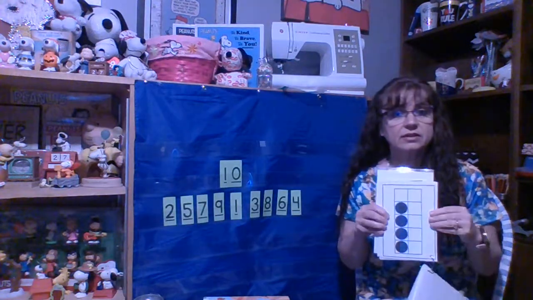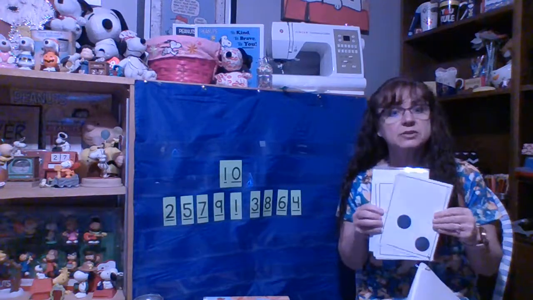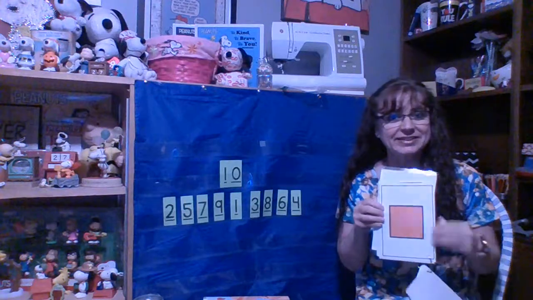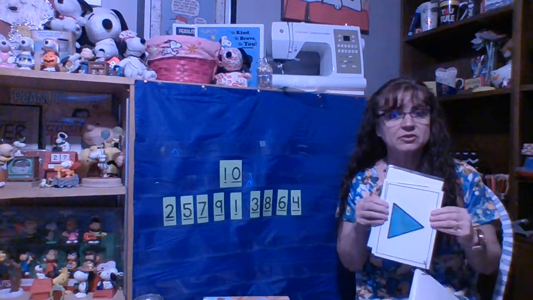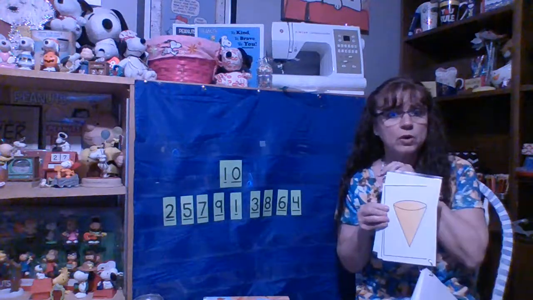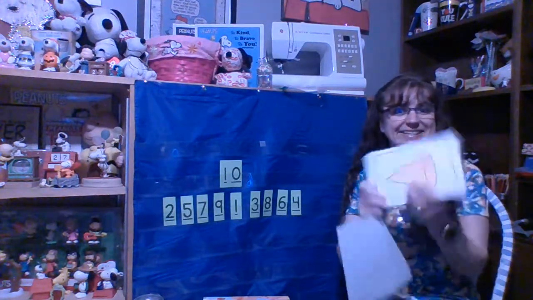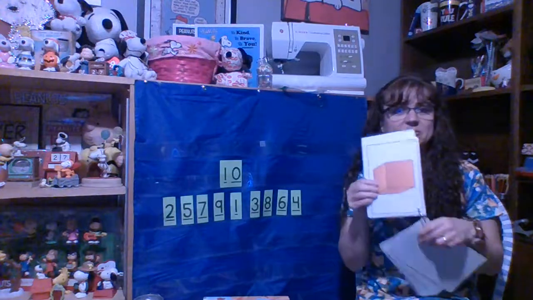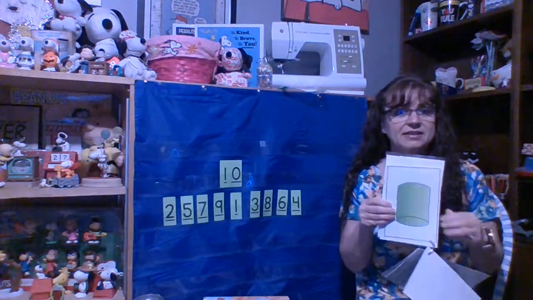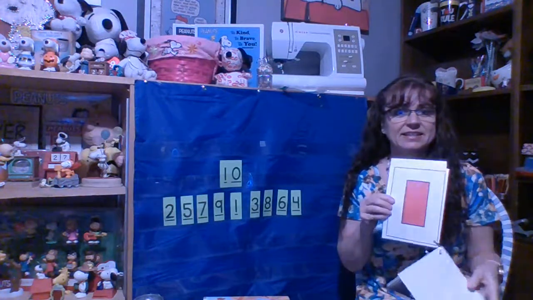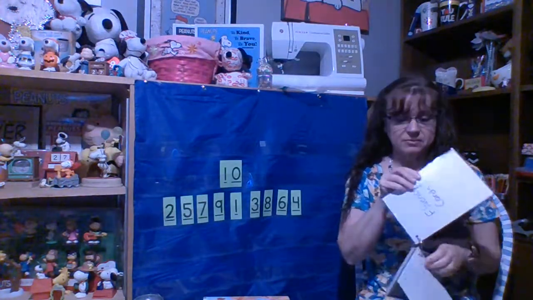3, 4, 2, circle, oval, square, triangle. Oh, cone. Is it still a cone? Yes, it is. Cube, cylinder, still a cylinder? Yes, it is. And a rectangle. There we go.